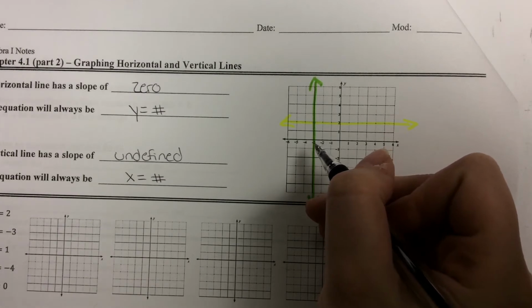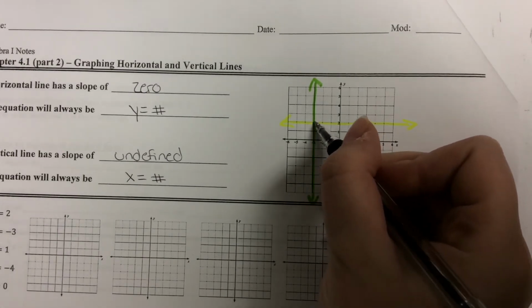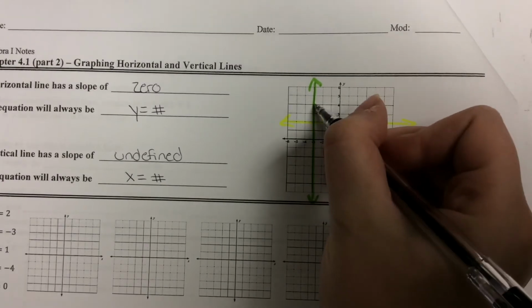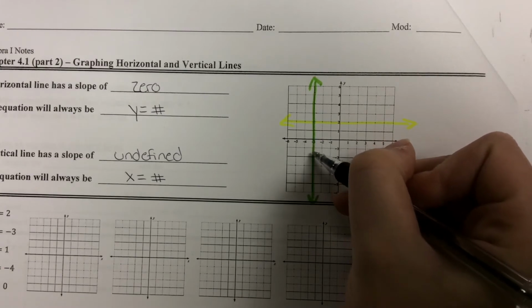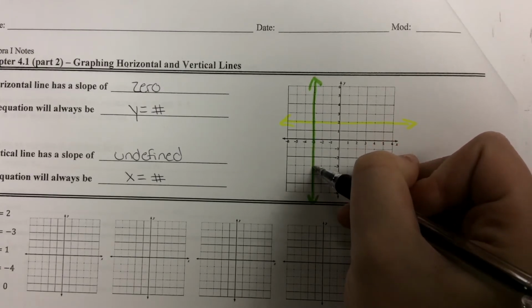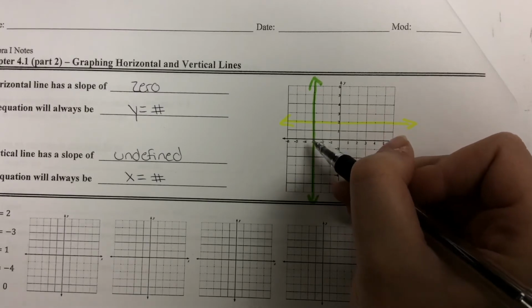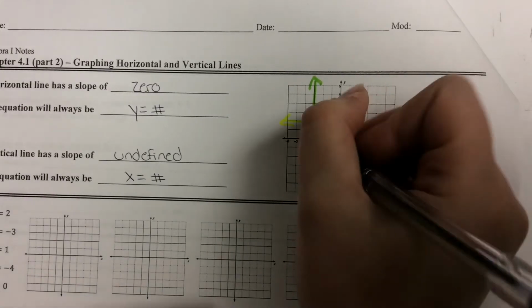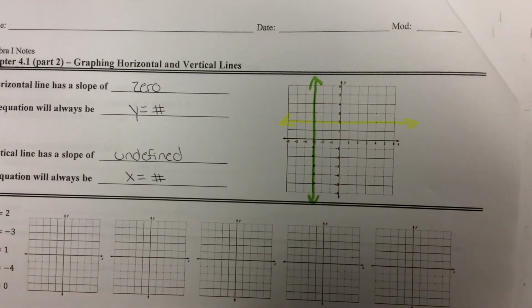So this is going to be a point at, let's see, negative 3, 1, negative 3, 2, negative 3, 3, negative 3, 4, negative 3, 5, going down, negative 3, negative 1, negative 3, negative 2, negative 3, negative 3, etc. Okay? So because all of these points have an x-coordinate of negative 3, if you were to plot them all, you would see that together they make that vertical line.